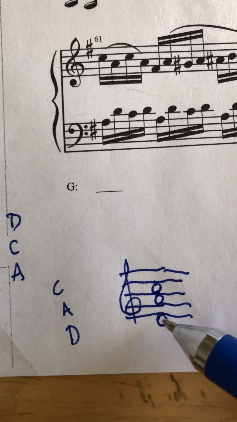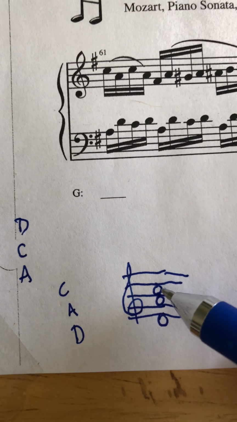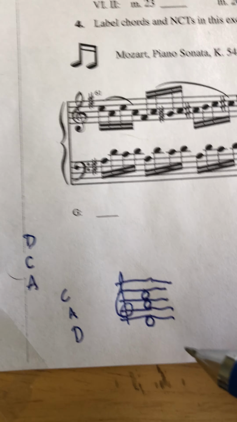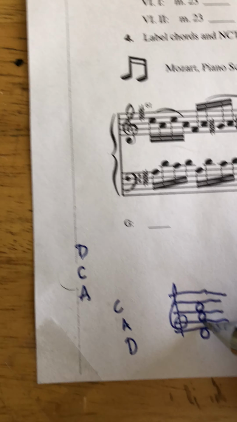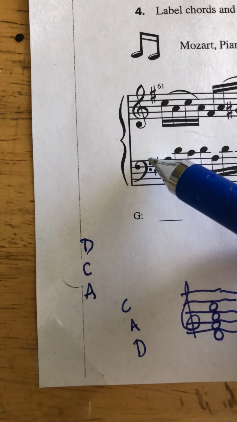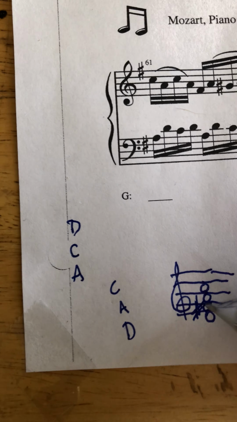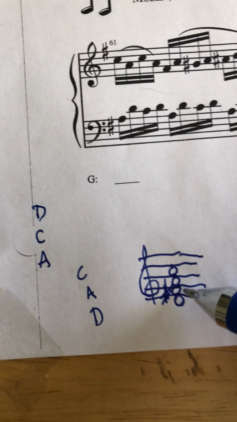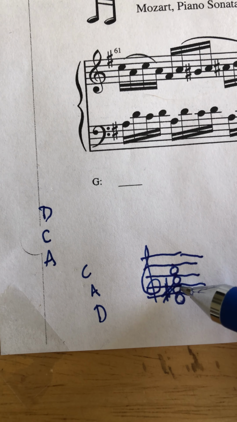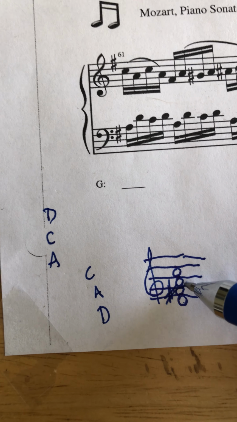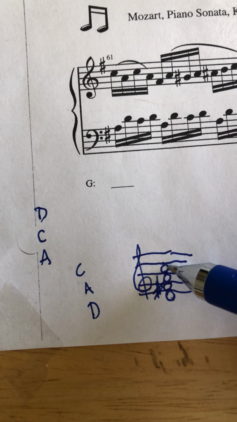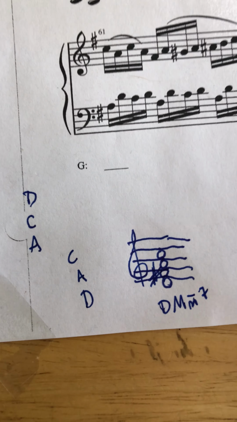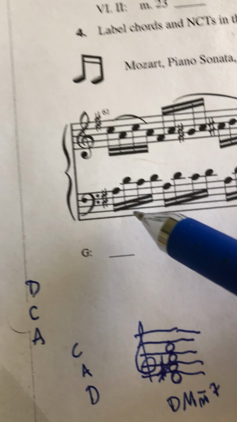What's missing here? We have a root, a fifth, and a seventh. What's missing? That's right, the third. I feel like we're on Blue's Clues here. So if I add a third into there, looking at the key signature, it would be an F sharp. I can figure out that that is a D, F sharp, A, and a C. D to A, perfect fifth. D to F sharp, major third. That's a D major triad. D to C is a minor seventh. So this is a D major minor 7 chord.